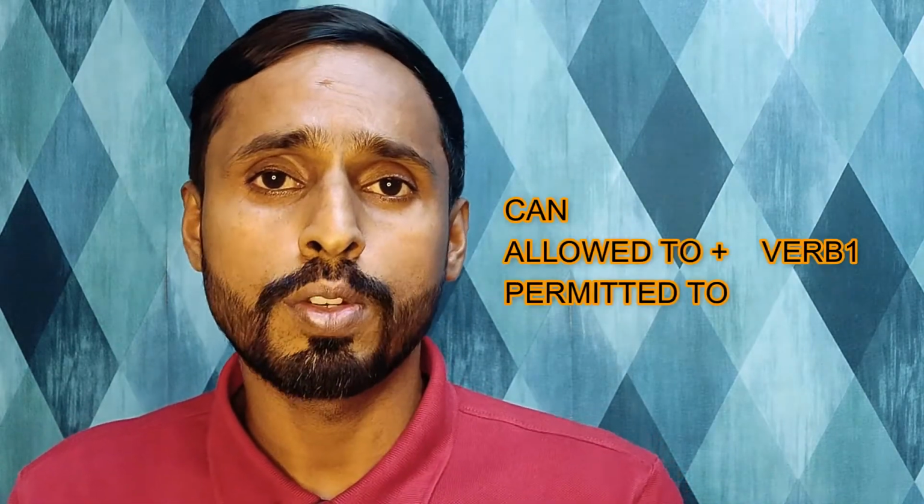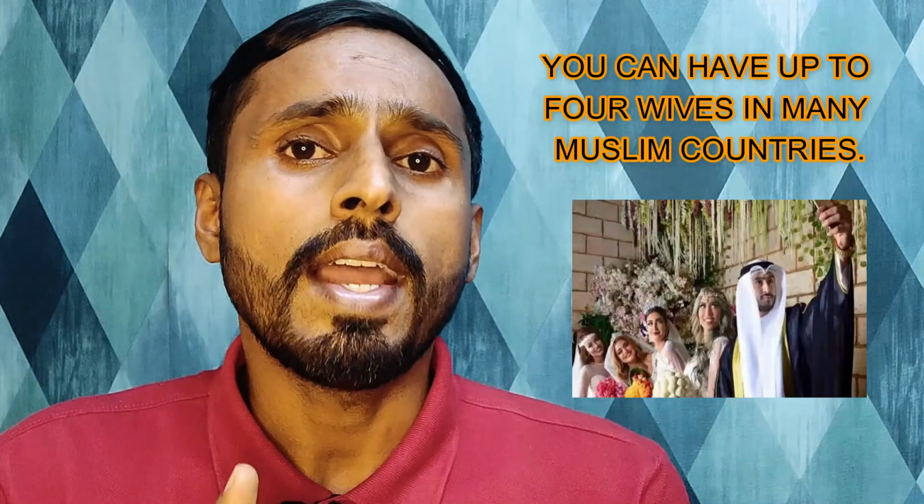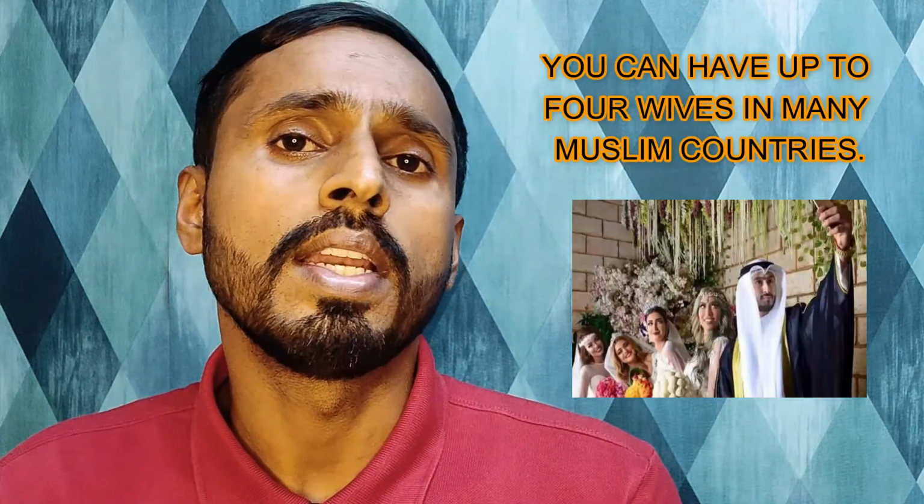The next concept I have for you is how to describe permissions. Here you can start with can, allowed to, permitted to, plus verb 1. This is used when a nation or a particular authority gives you permission to do something. This might be illegal in other places or might not be. For example, you can have up to 4 wives in many Muslim countries.